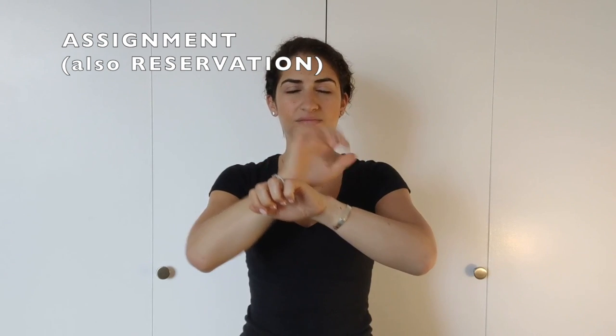Assignment. It's also a reservation. The 5 hand-shaped circles and lands on the opposite wrist. Assignment.